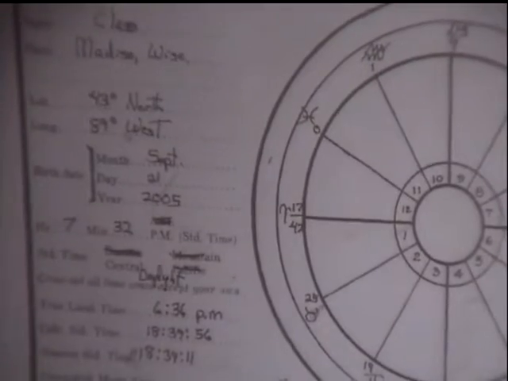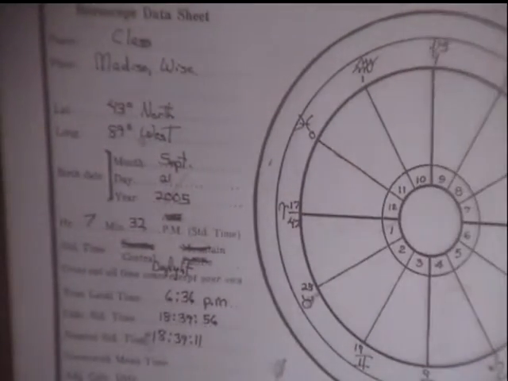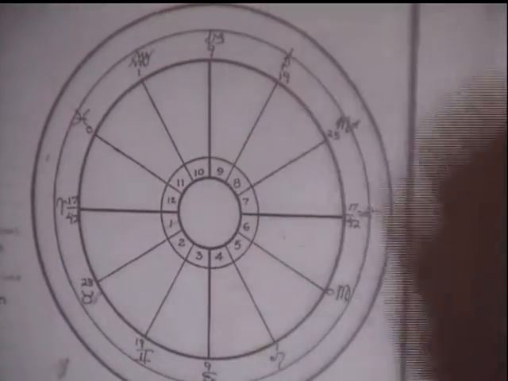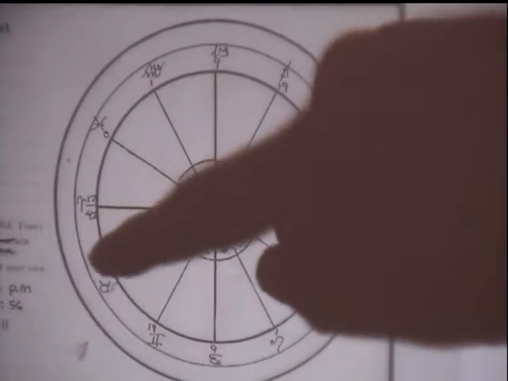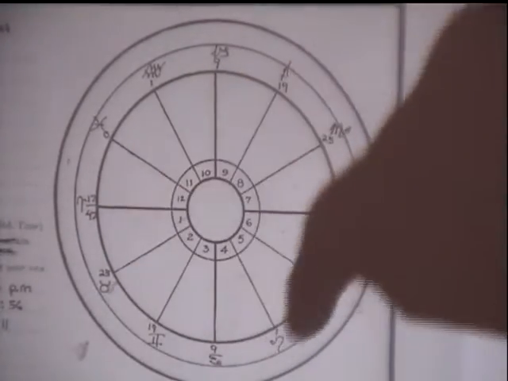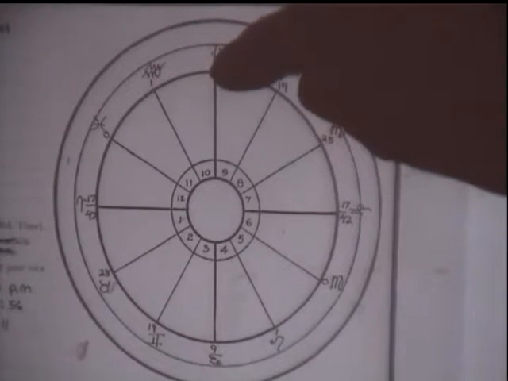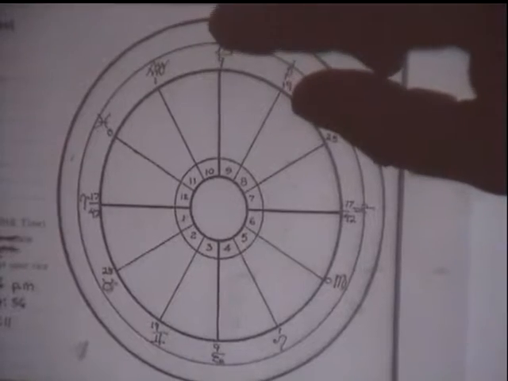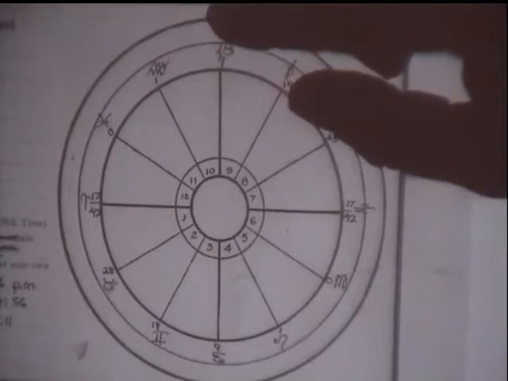All right. Now, when you look at the chart, you see the numbers from 1 to 12, and the center here. Those are the houses. And things increase going this way. They increase counterclockwise. So the cusp comes before the house, and so what I'm looking at right now is the 10th house cusp. And that's the true south point.